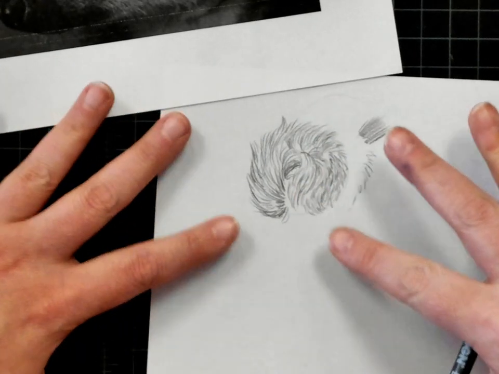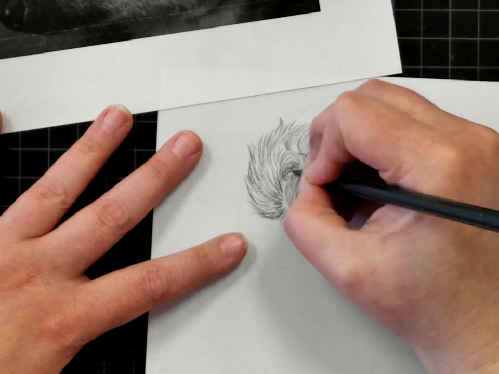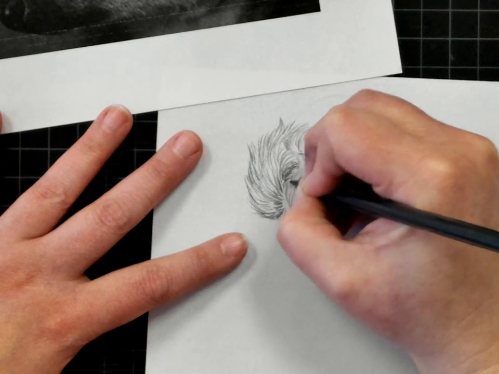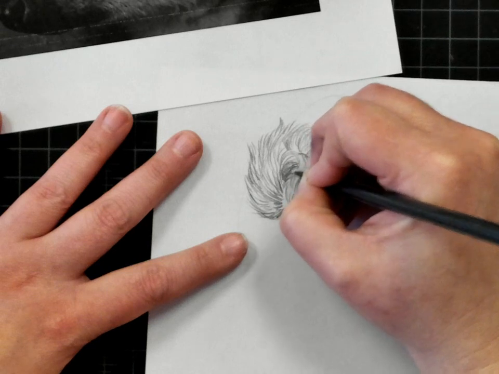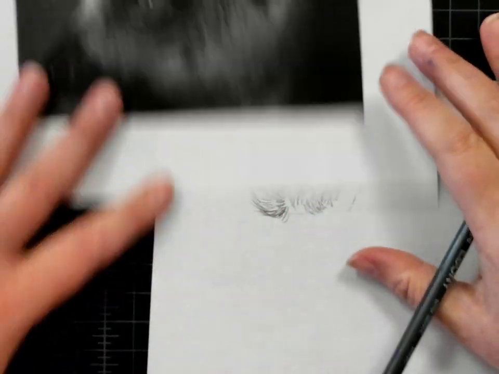Okay? So that's fur in a nutshell. Does it take practice? Yes. If you don't get it right, draw the line again. For whatever reason, I just feel like that needs to be a comb-over shape. Comb-over! Okay. But that's just a general idea for fur.